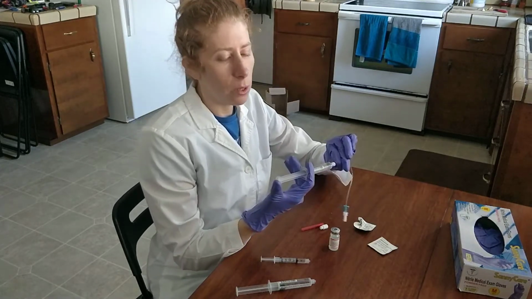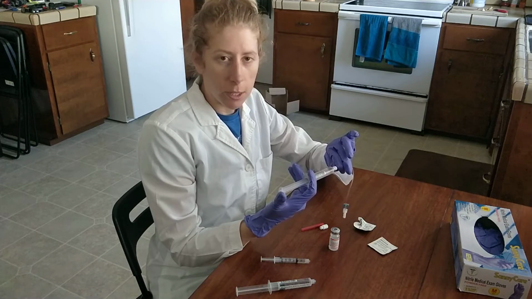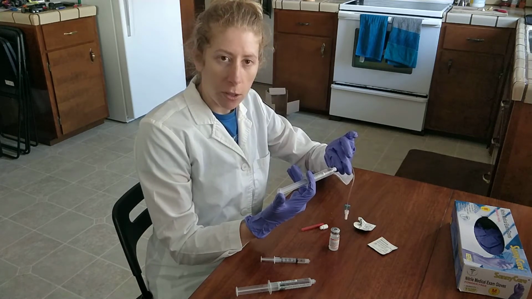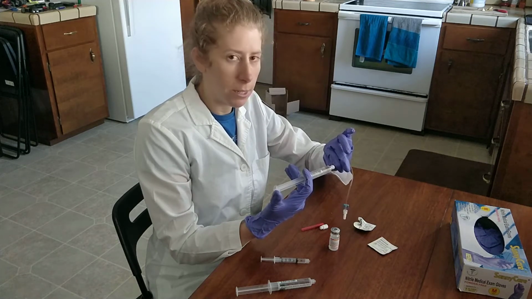Then I'm going to slowly push 5 milliliters of normal saline into the line. I'll start the first 2 milliliters at the same rate as the medication that I pushed until it clears the line. Then I can increase the speed a bit, but I want to continue slowly.